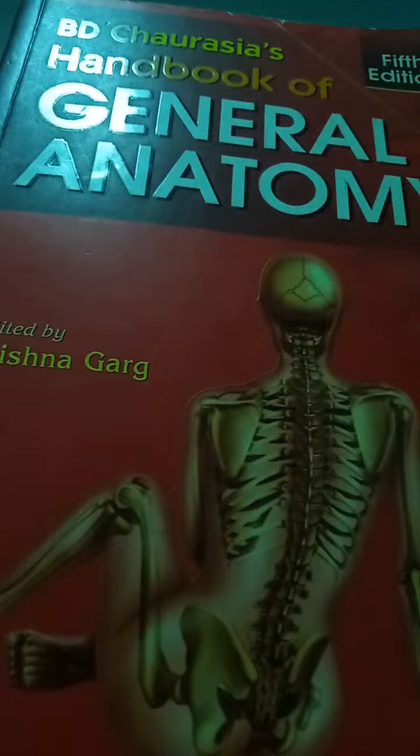Oblique plane. What is an oblique plane? Any other plane other than coronal, transverse and mid-sagittal is called an oblique plane. Cardinal plane. If any plane traverses the center of the body, it is called a cardinal plane.